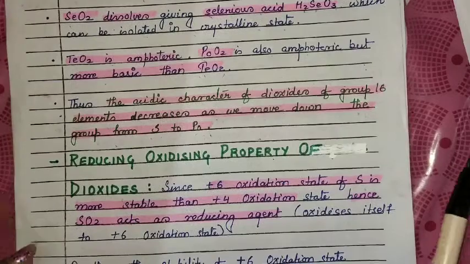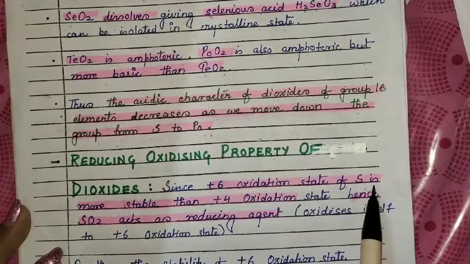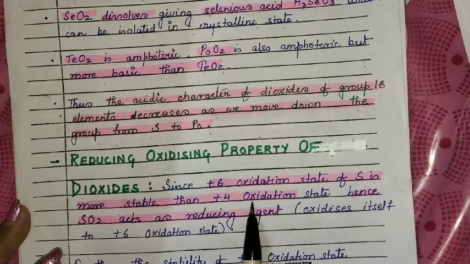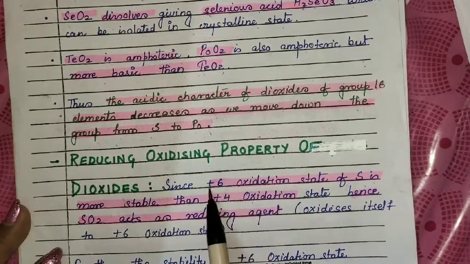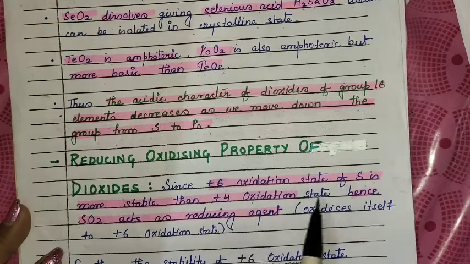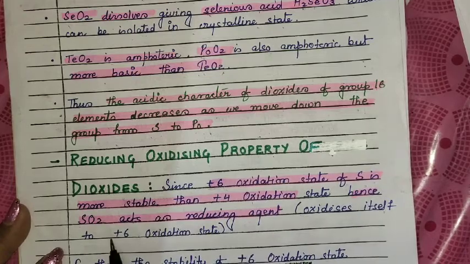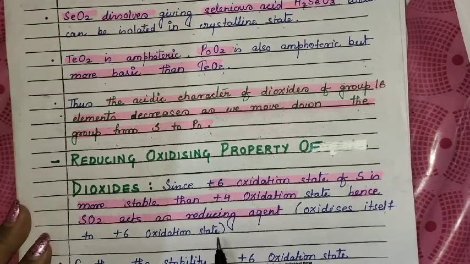If we talk about the reducing property of dioxides, the +6 oxidation state of sulfur is more stable than +4. Hence, SO2 acts as a reducing agent and it oxidizes itself to +6 oxidation state.